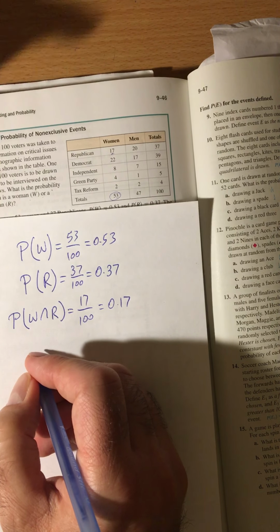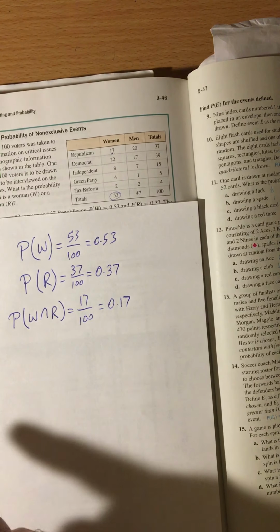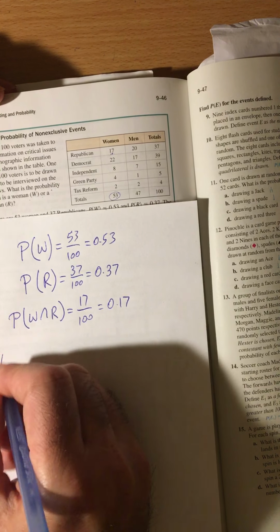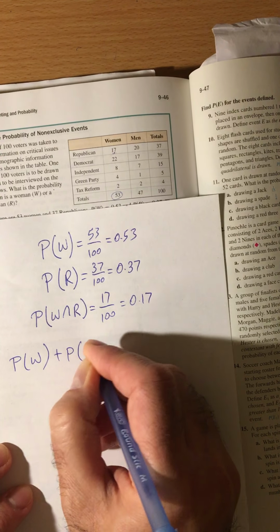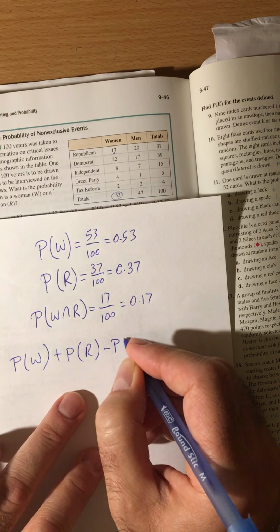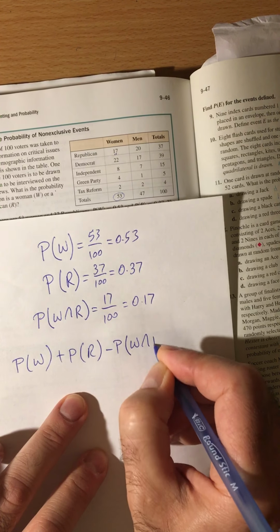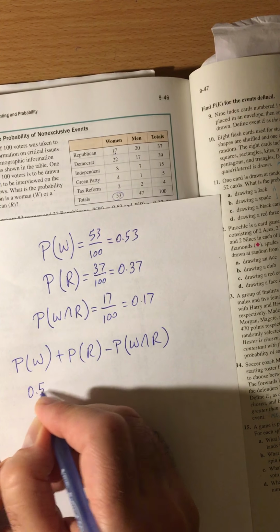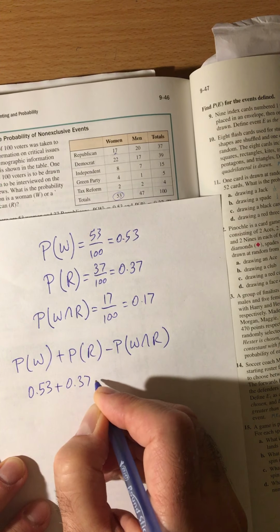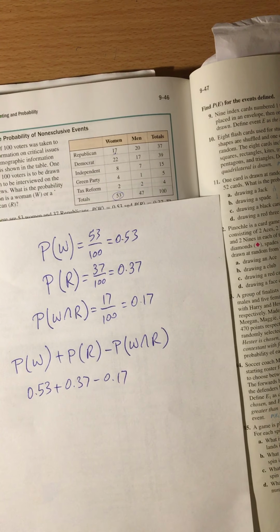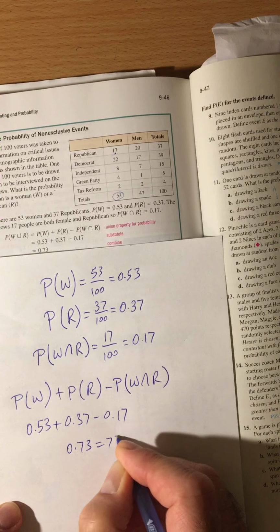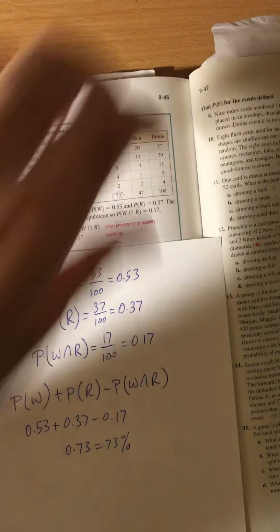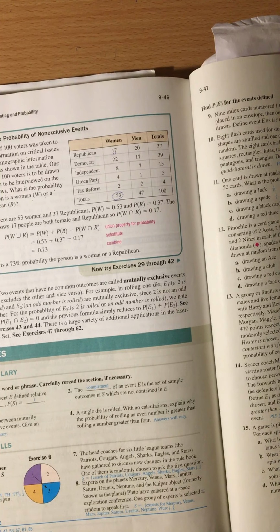So what's the probability of choosing a person who's a woman or a Republican? That will be probability of a woman plus the probability of a Republican minus their intersection, the probability of a woman being a Republican. So 0.53 plus 0.37 minus 0.17. So that gives you 0.73, or 73%. According to this survey, the probability of choosing a person who's a woman or a Republican is 73%.